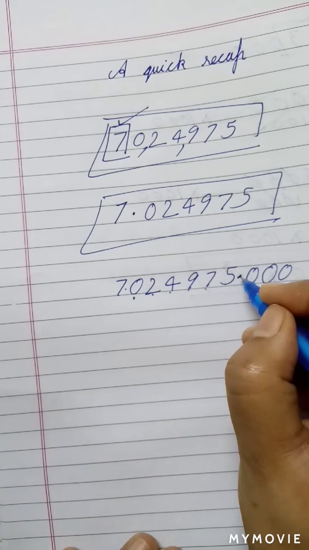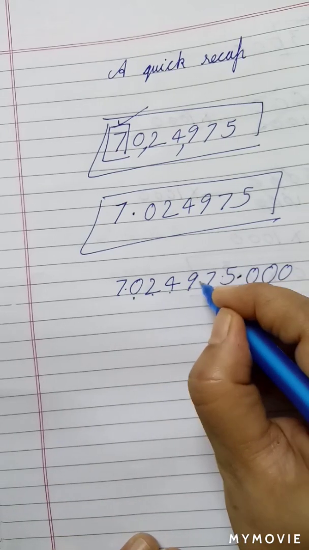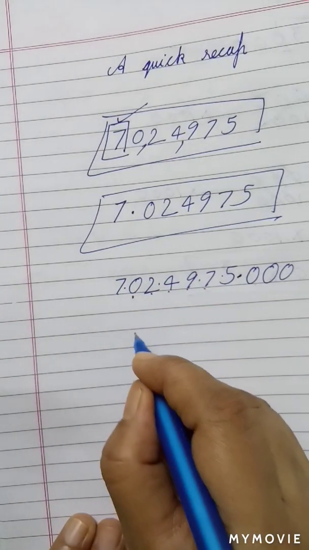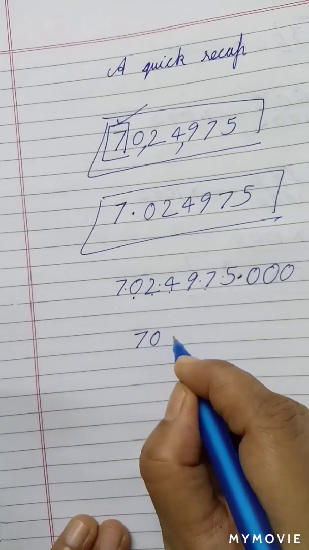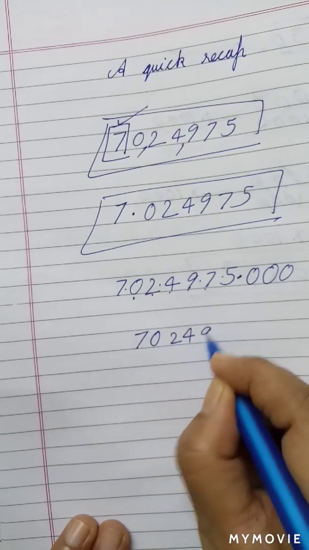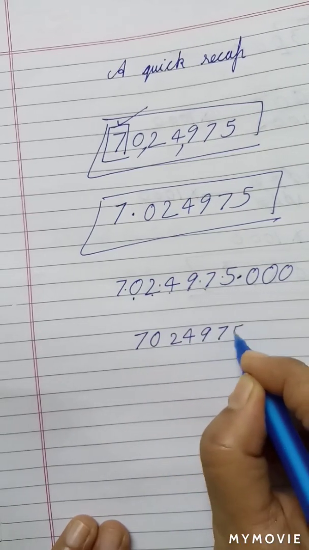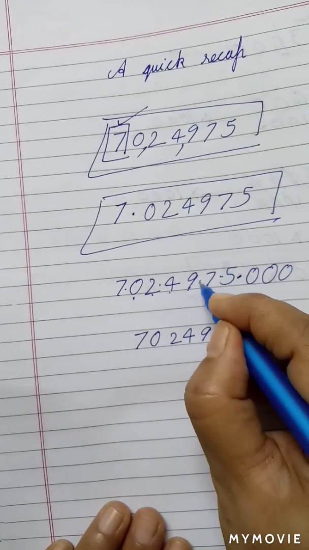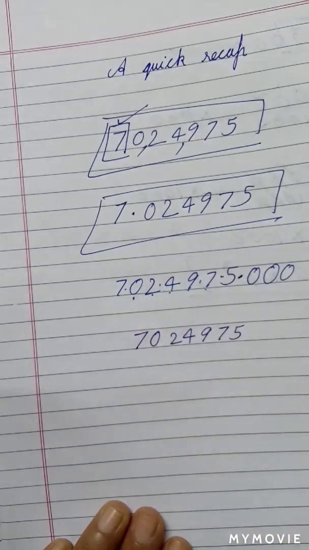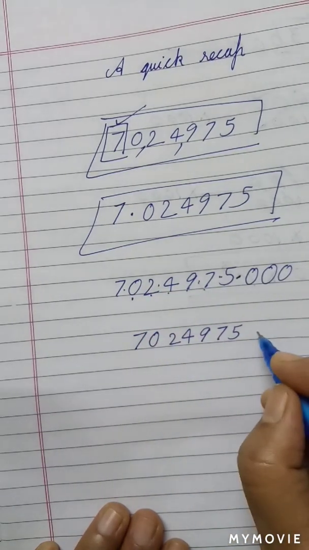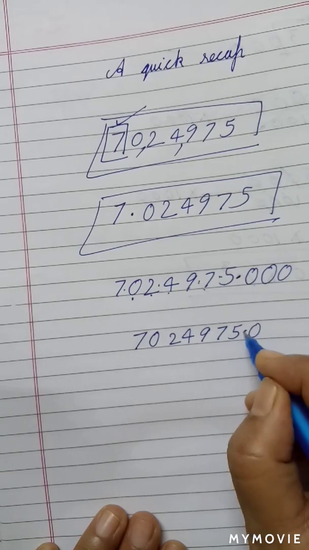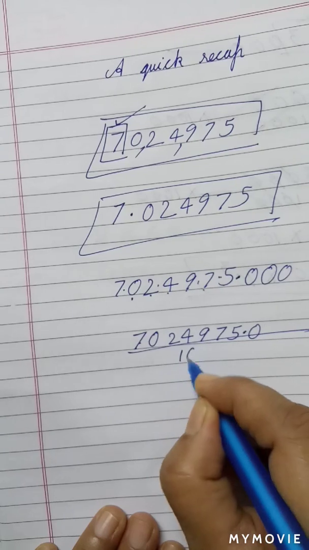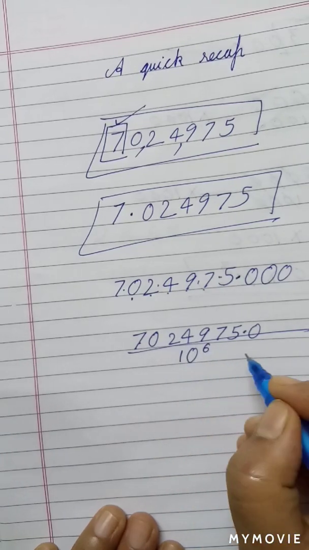So how many places it will jump? 1 place, 2 place, 3 place, 4 place, 5 place, and 6 place. So let's write the number neatly here. 7024975. So this decimal place will jump 1, 2, 3, 4, 5, 6. 6 places. So in order to bring this decimal from here to here, we will divide it by 10 to the power 6.